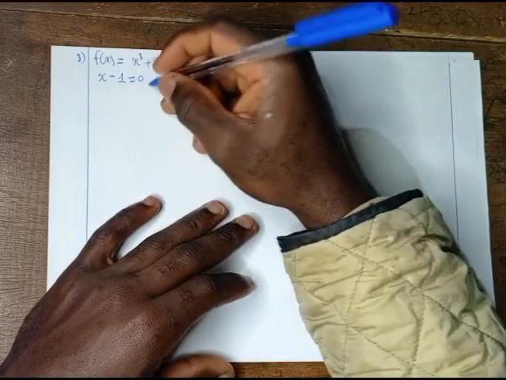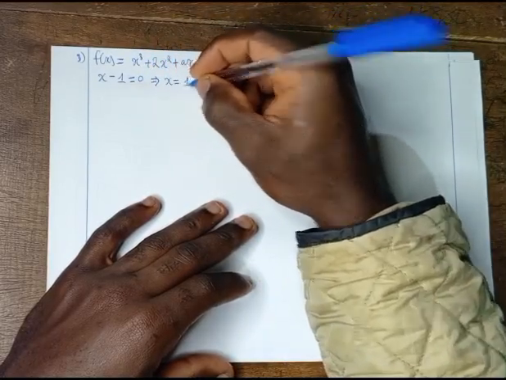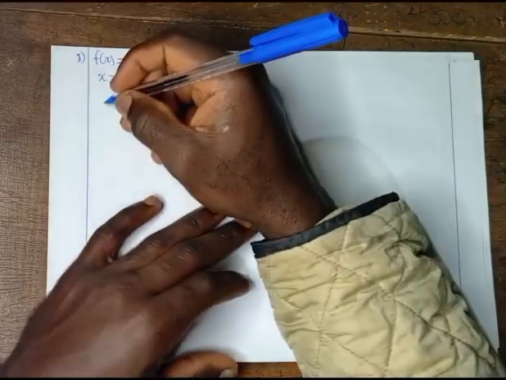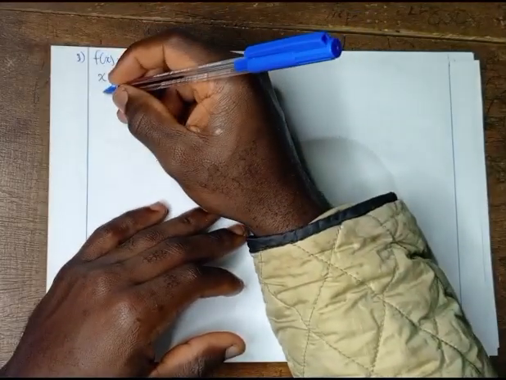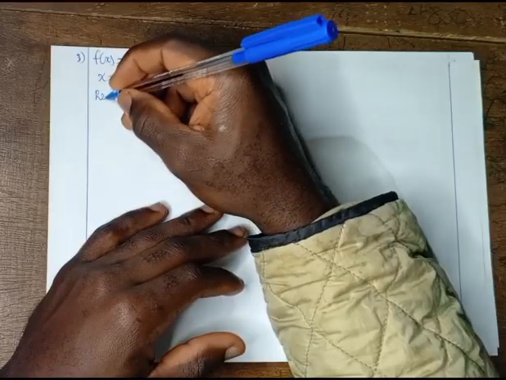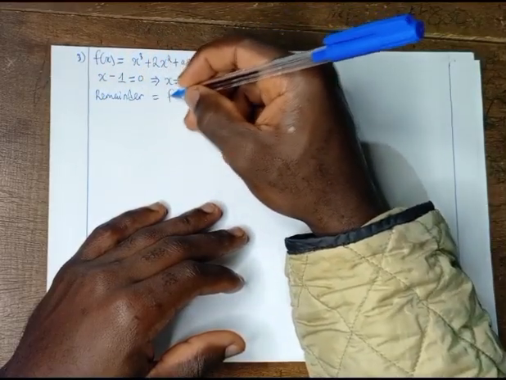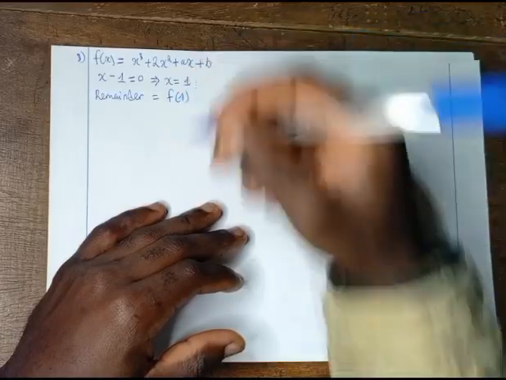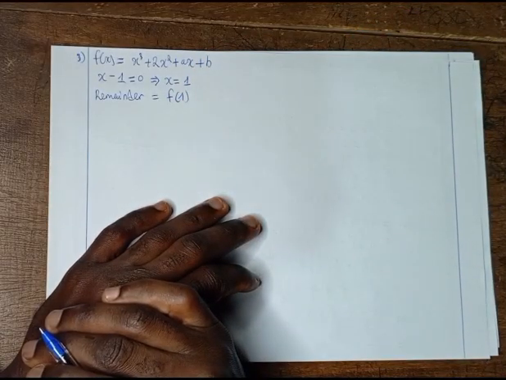Then we find the value of x. This will give us x to be 1. By making use of the remainder theorem, we know the remainder is simply the same as f of 1. From the question, we have been told that the remainder is negative 8.